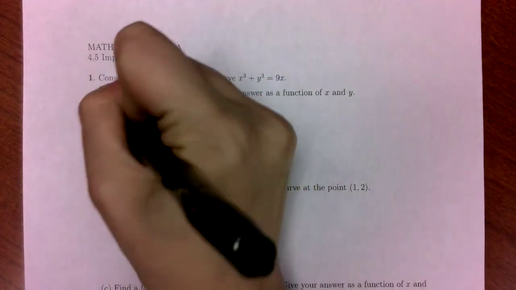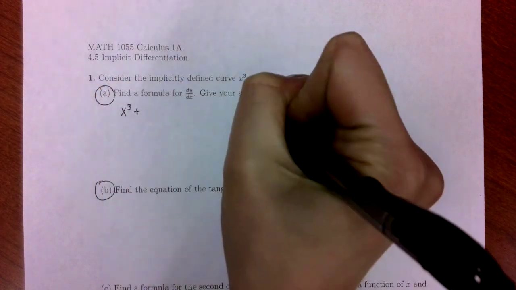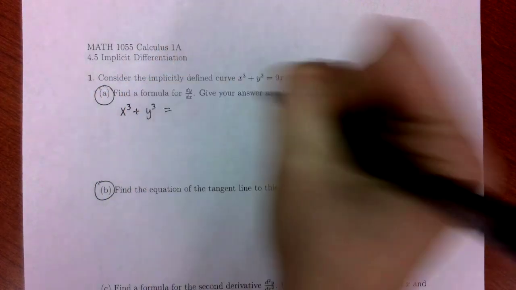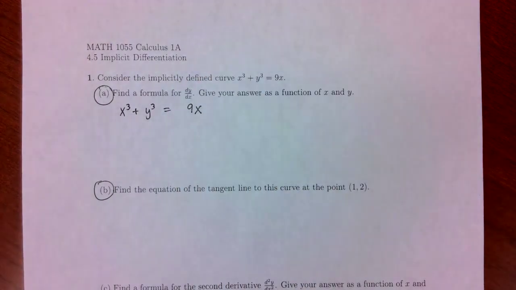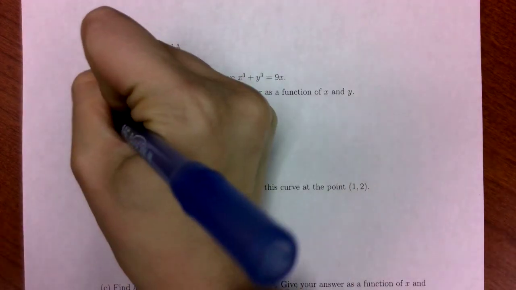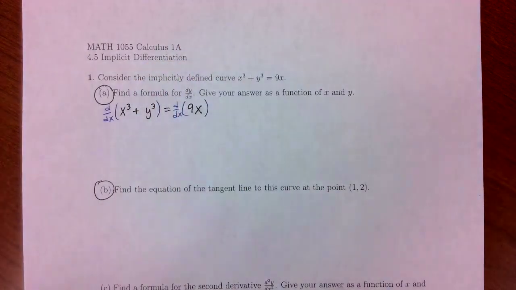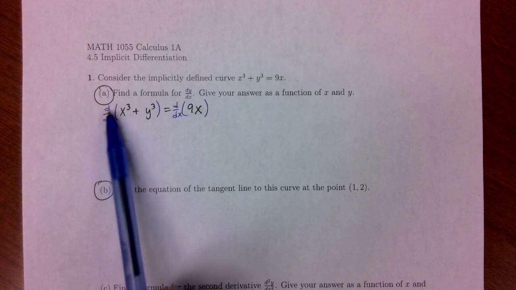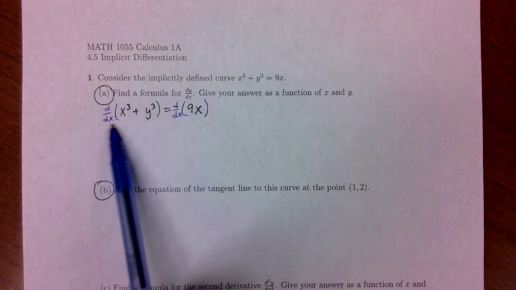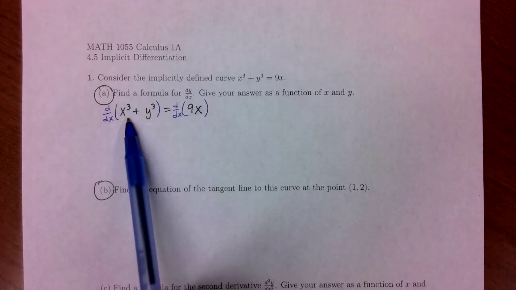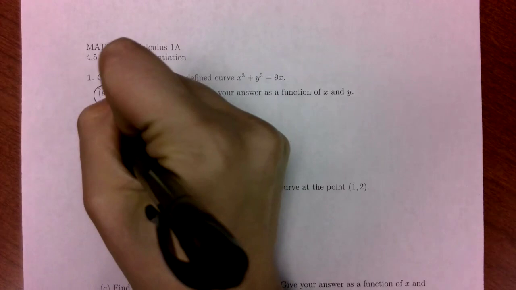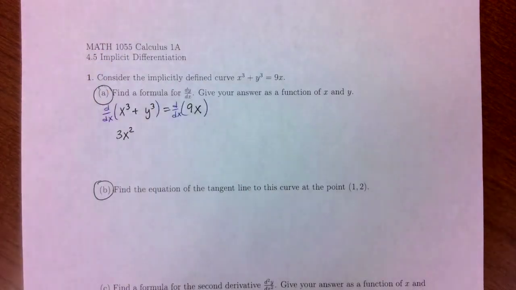Okay, so if we have x cubed plus y cubed equals 9x, then we're not going to rearrange or anything. We're just going to differentiate both sides with respect to x. So we're going to do d/dx of this equals d/dx of that. This notation d/dx means the derivative of what's in the parentheses, but specifically treating x as the input variable. So the derivative of x cubed is the 3x squared that it's always been.